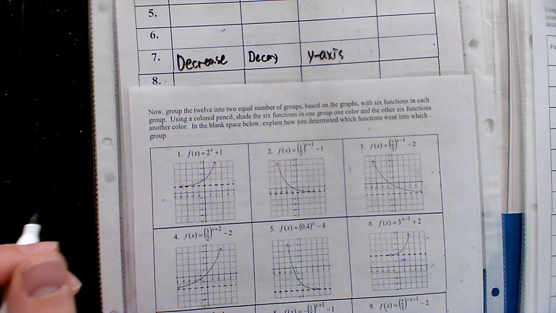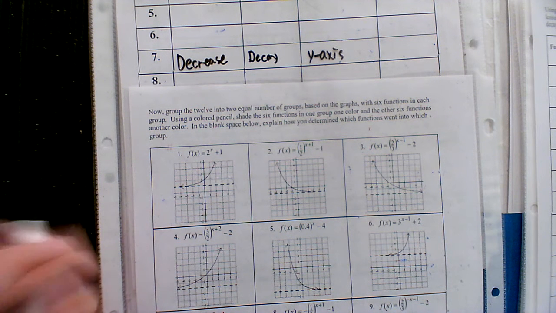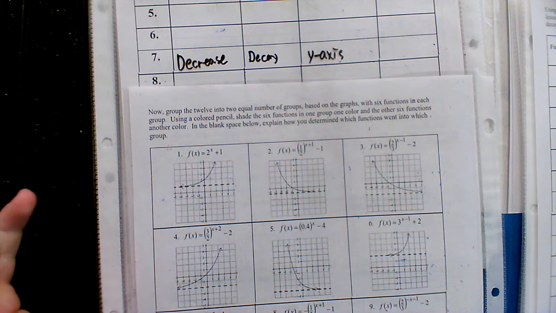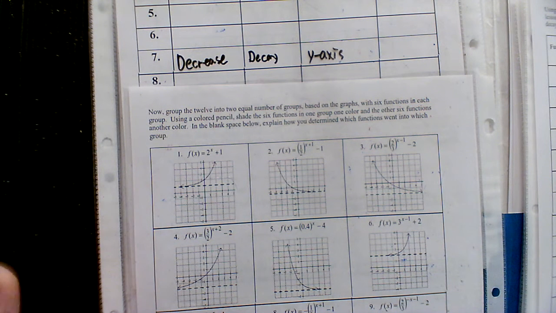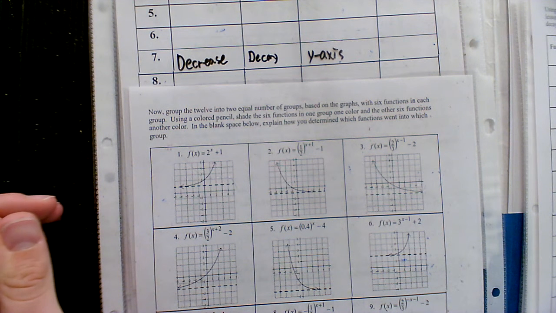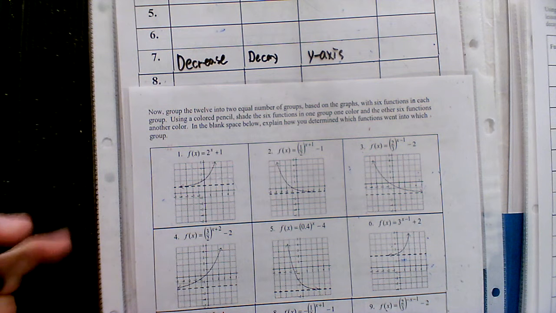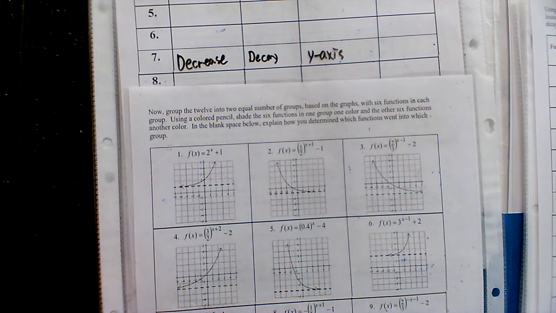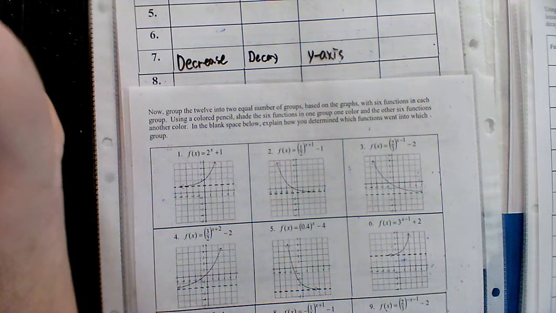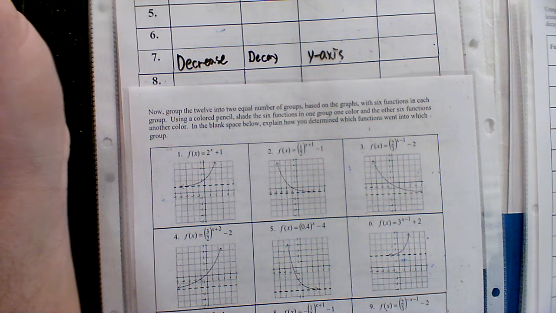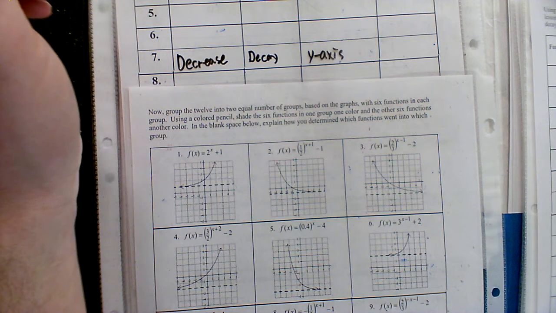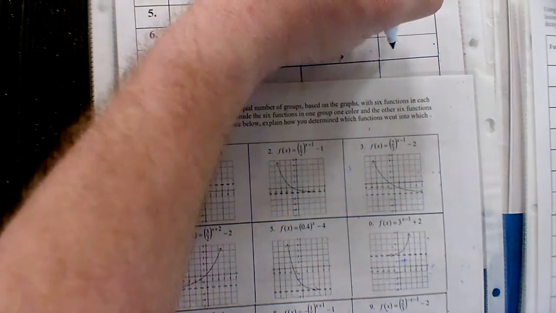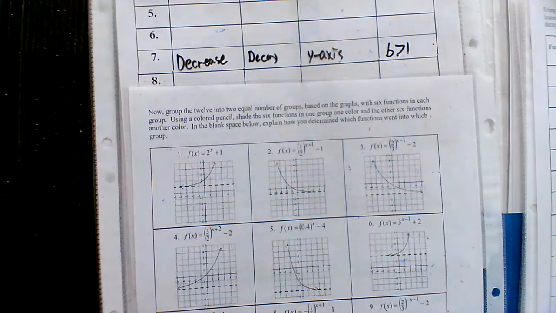And for number 7, is the b value greater than 1 or between 0 and 1? What is the b value? Anybody have the b value? Ashley? It is greater than 1. b is greater than 1.